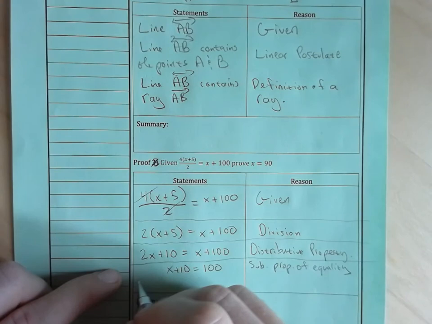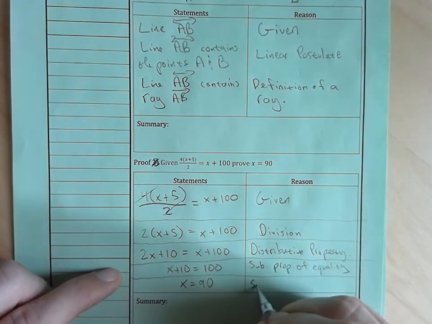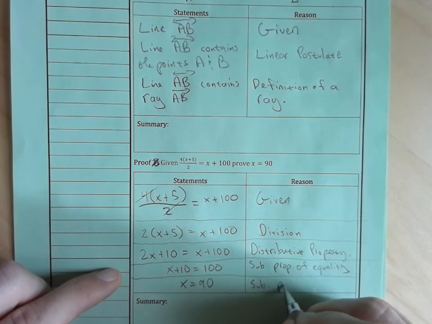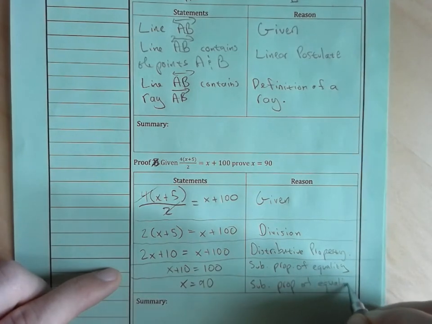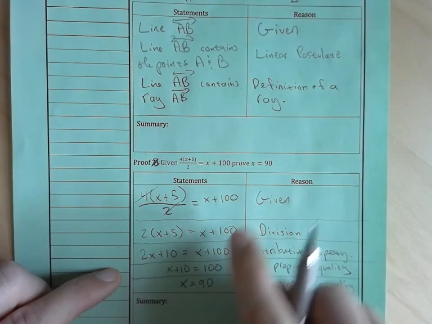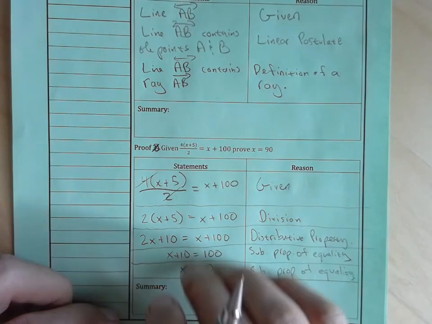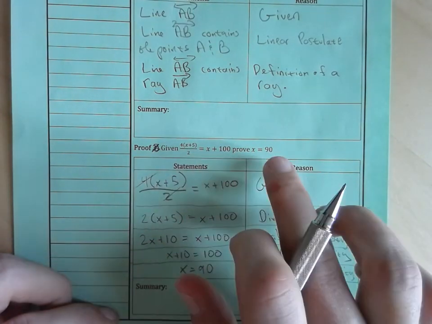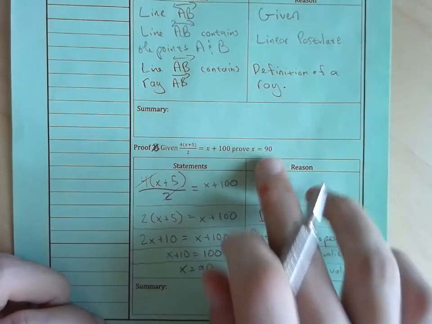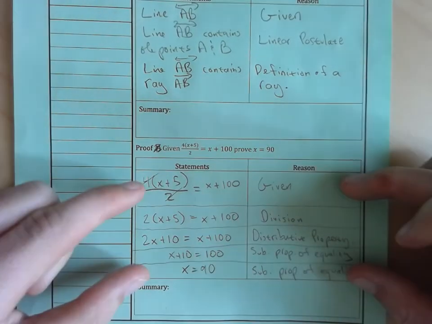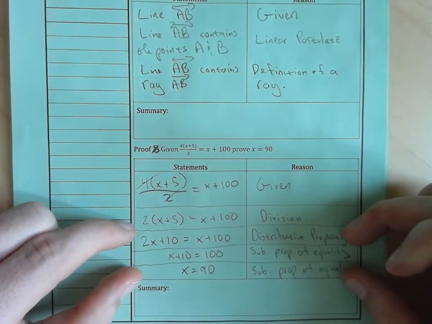And if we subtract 10 from both sides, we get x equals 90, again using the subtraction property of equality. And at this point we have proved what we set out to prove. So you could write a short summary here of this equation has x equals 90 as a solution because of the rules of arithmetic and the properties of algebra.